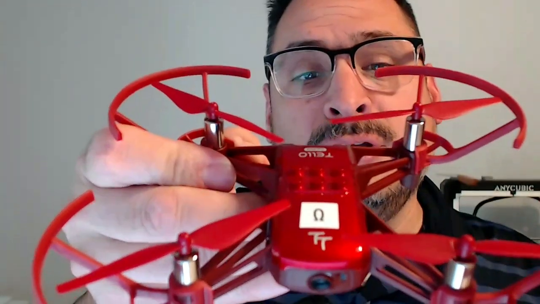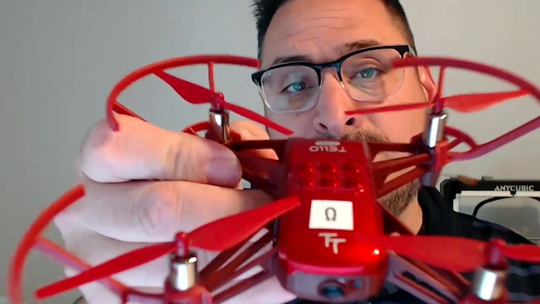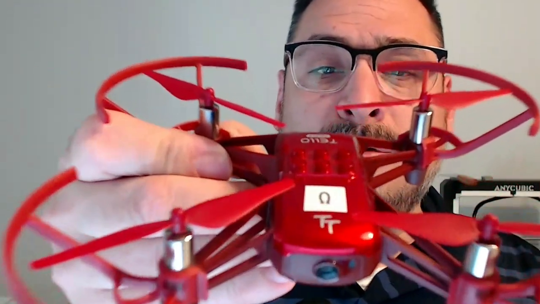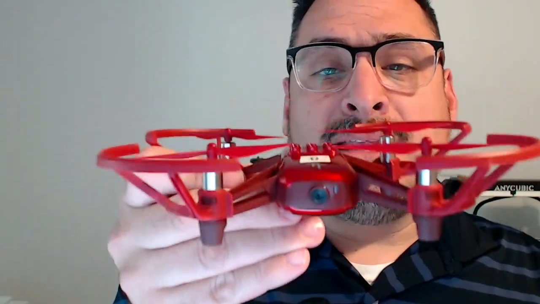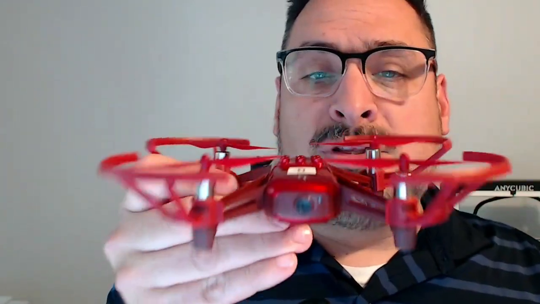I'm flying forward, take my fingers off the stick, and we don't want the drone to keep flying forward for very long. And at great speeds, it will go a little bit and then level back out. And that's what we're hoping for with stable flight.